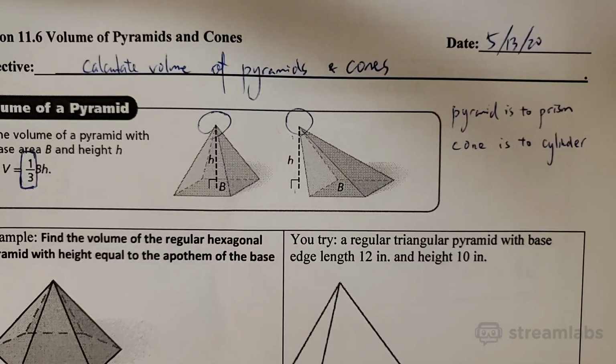Pyramid is to prism is the same thing as cone is to cylinder, because a cone is kind of like a circular pyramid. Does that make sense?